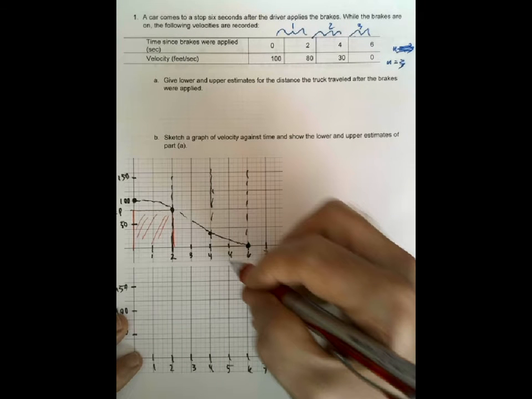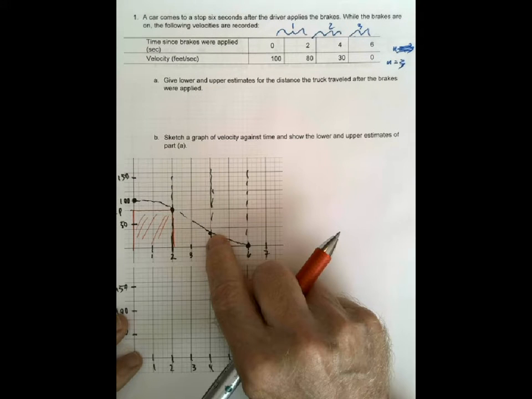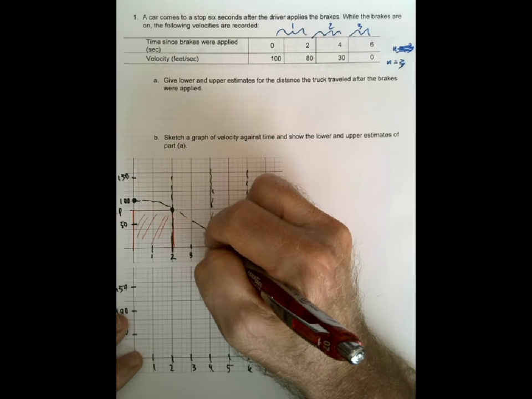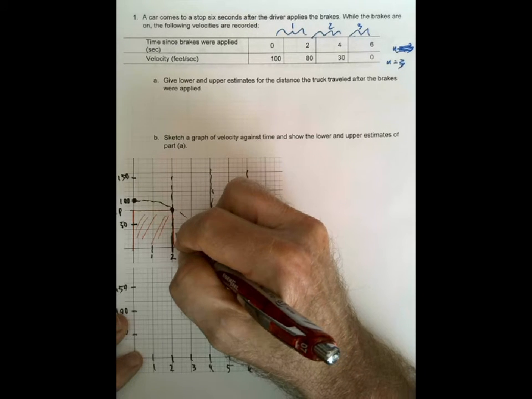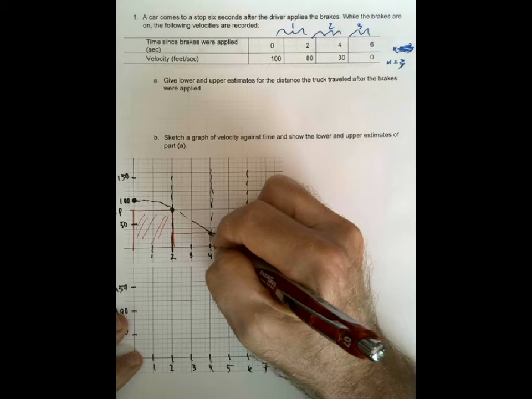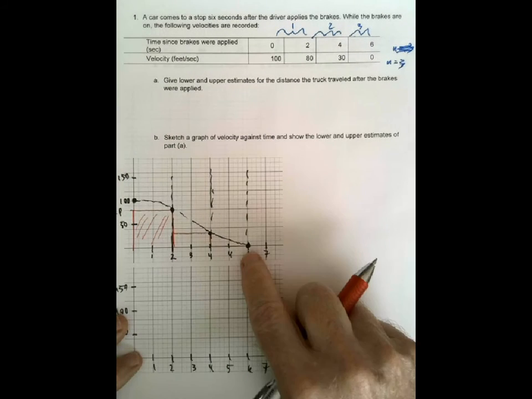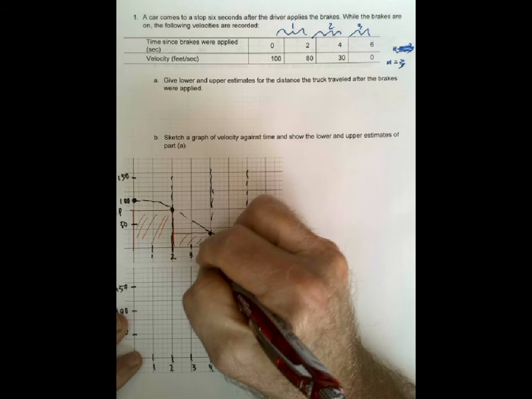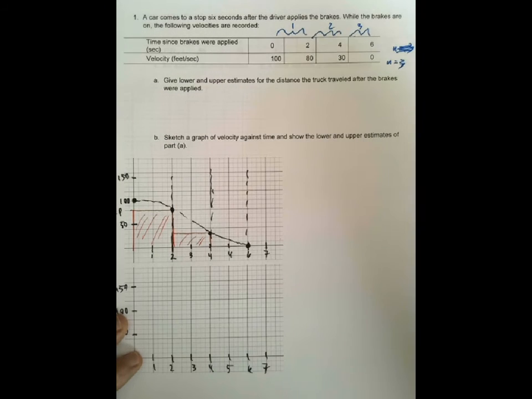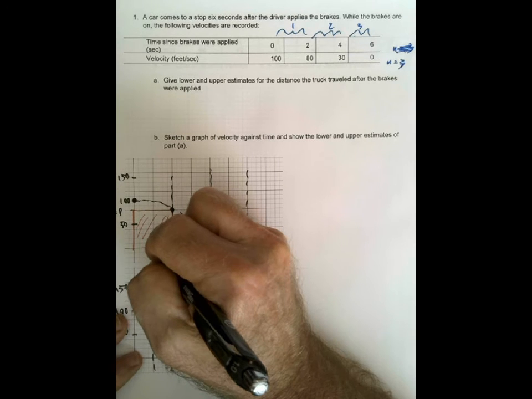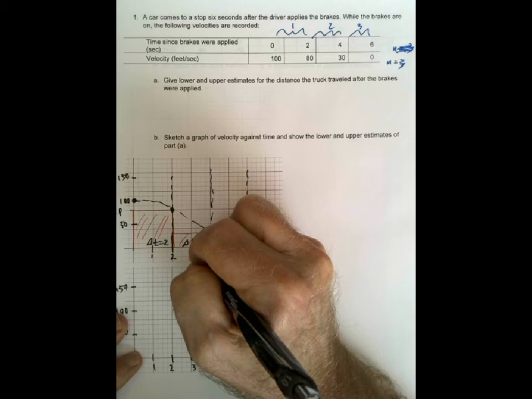Now for here, to get the rectangle underneath, again, I'm going to start at the right side boundary and go to the left side boundary, right? And then over here, so we want the area of that rectangle. They each have a delta t of 2, right?